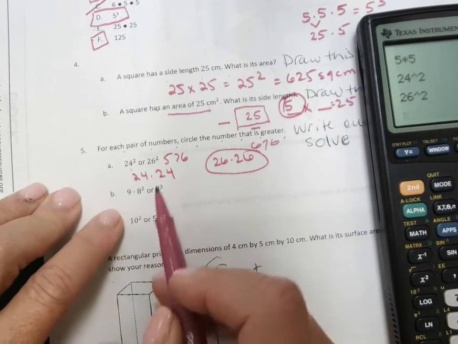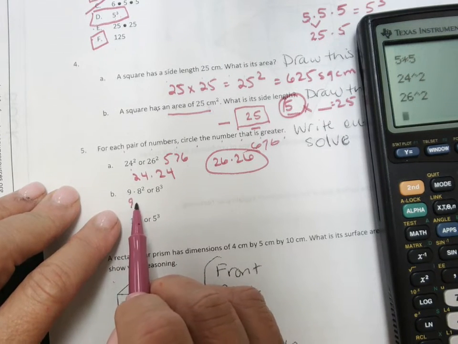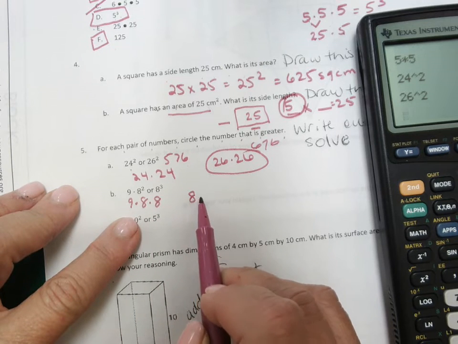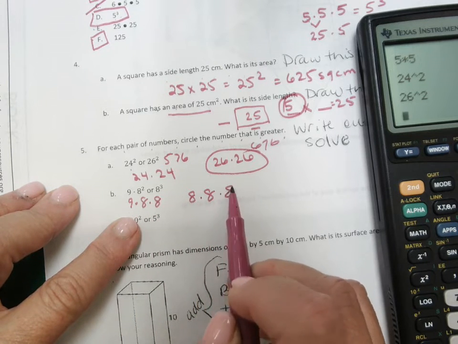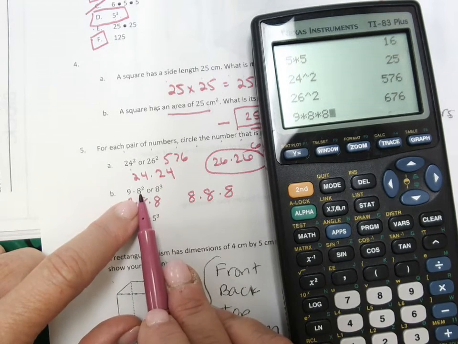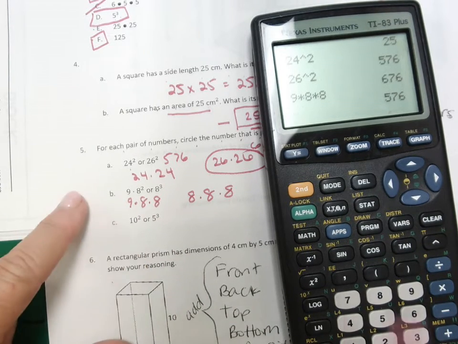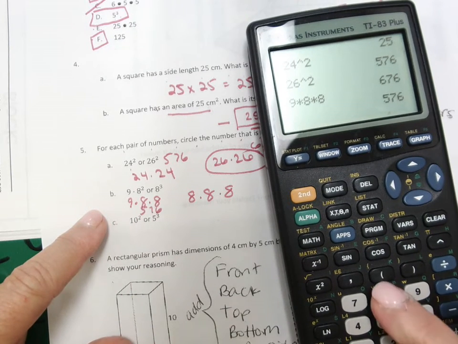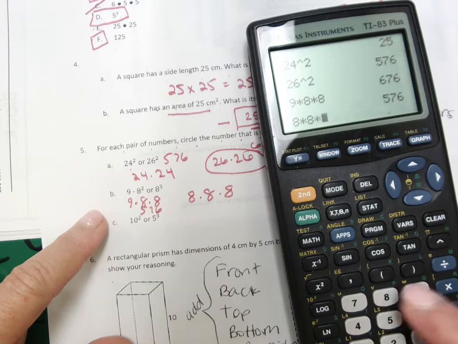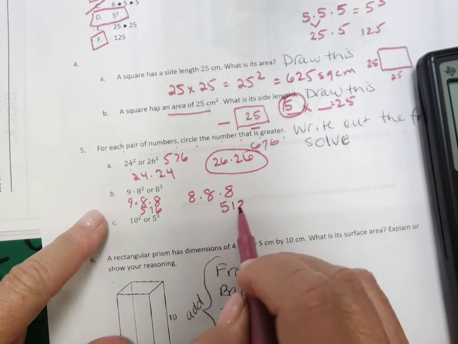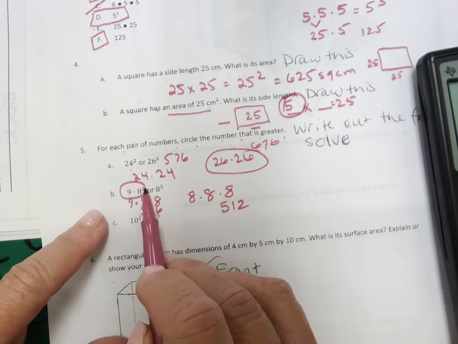All right, this one means 9 times 8 times 8, and this means 8 times 8 times 8. So if I put this in my calculator, 9 times 8 times 8, and I wrote 2 8s because it has an exponent of 2, that equals 576 again, and 8 times 8 times 8, that equals 512. So which one's bigger? This one.